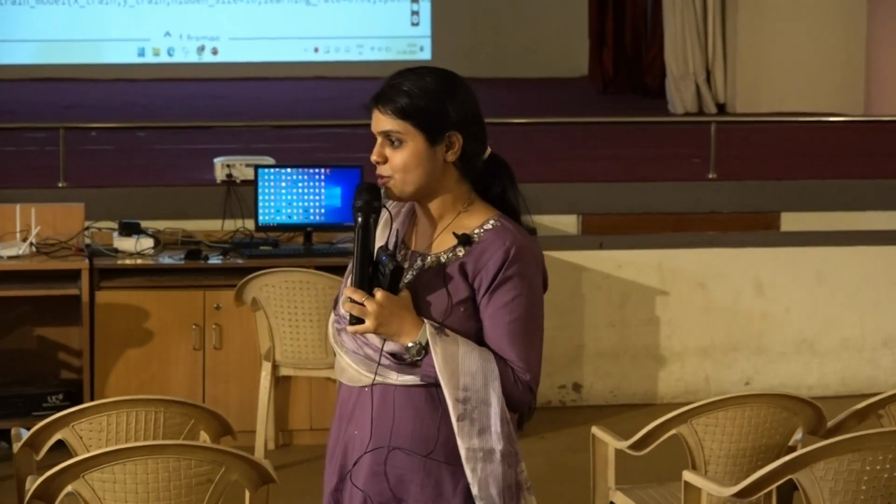Okay. Next, step 4, implement forward propagation. Step 5, define loss function. Step 6, implement backward propagation. After that, update the parameters. After that, training loop, train your model in the training loop and then calculate the accuracy.